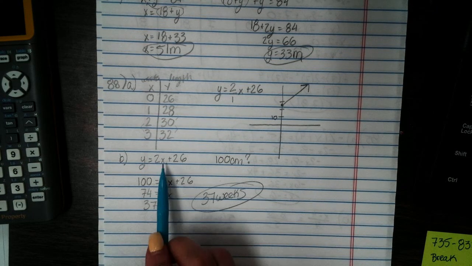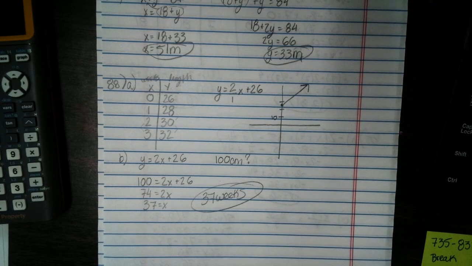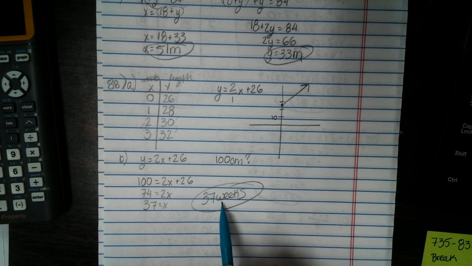You could have typed the equation into the graphing calculator and gone into the table. You also could have traced and done a couple different things, but the goal is to get to the 37 weeks here. And that was it for 88.